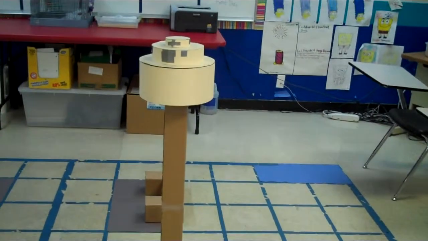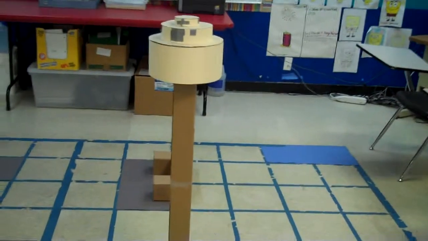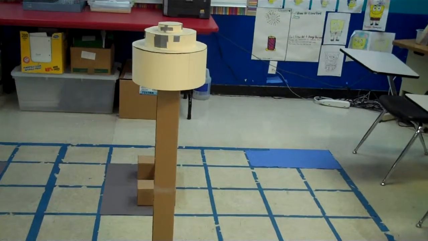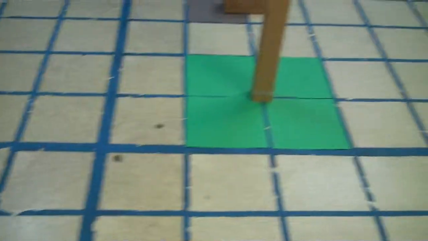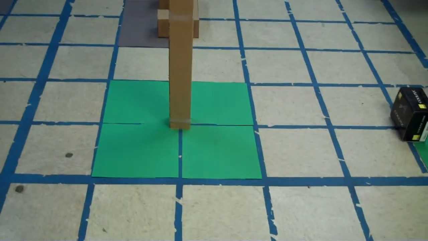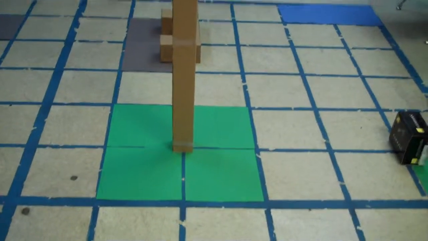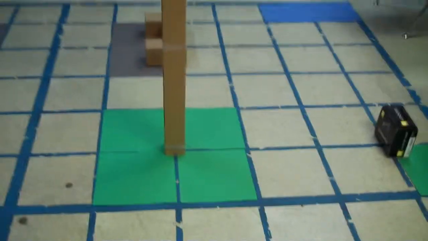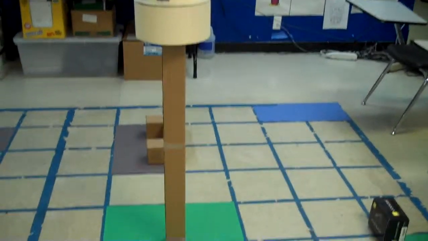Now once we do that, we are at our lovely Tower of the Americas, and its address is 2, 1. The number of blocks we traveled on the X-axis first was 2 blocks. The number of blocks we traveled on the Y-axis was 1 block. Hence, we get the location 2, 1.